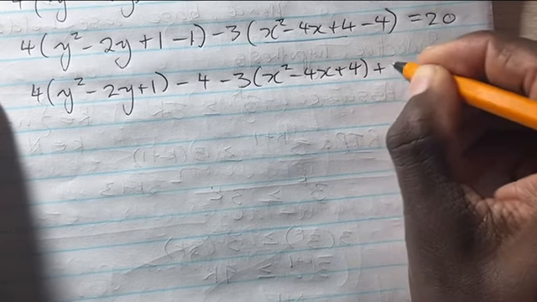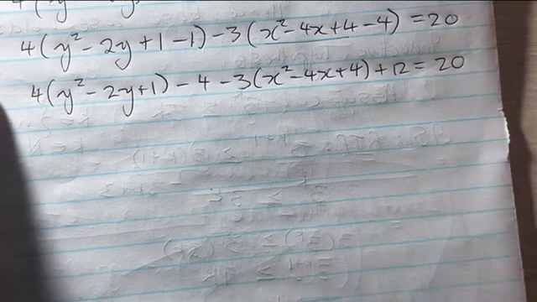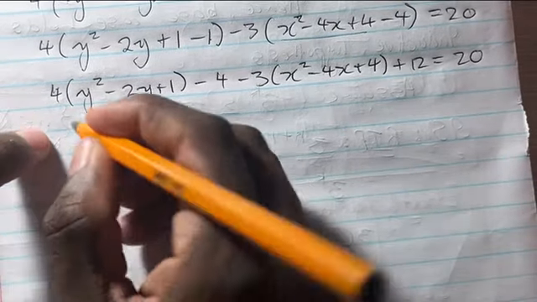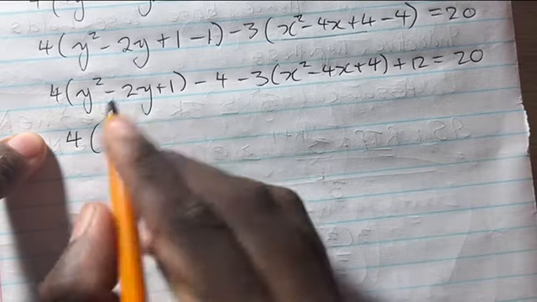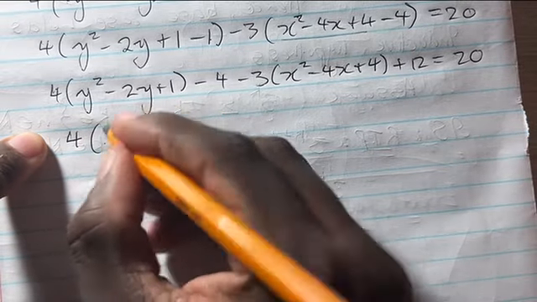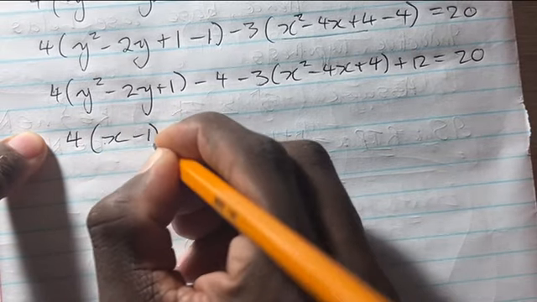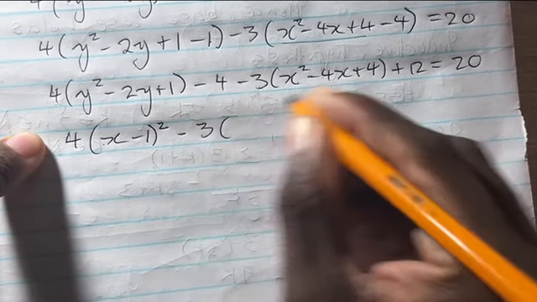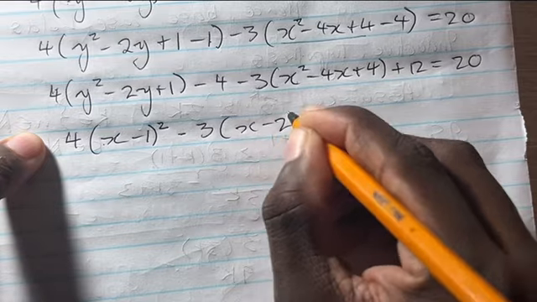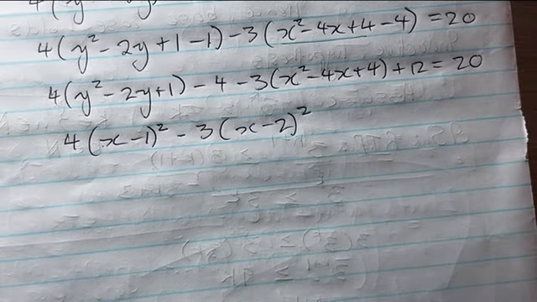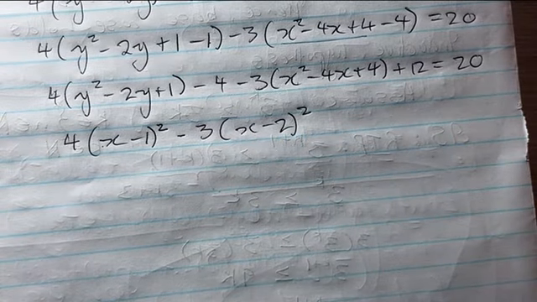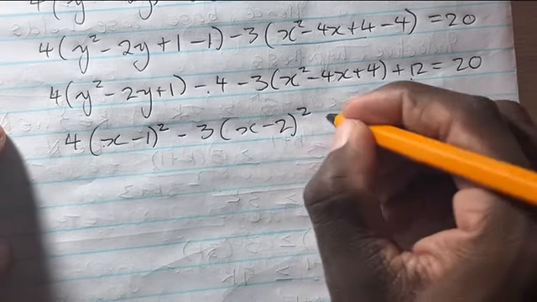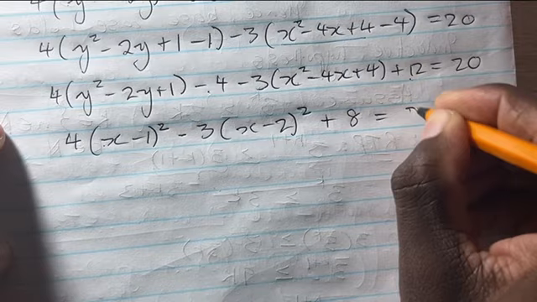That gives us a positive 12, equals 20. Next, we have 4 into, this factors out to be y minus 1 squared. This minus 3 factors out to be x minus 2 squared. 12 minus 4 gives us positive 8 equal to 20.